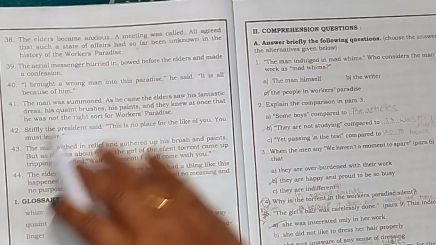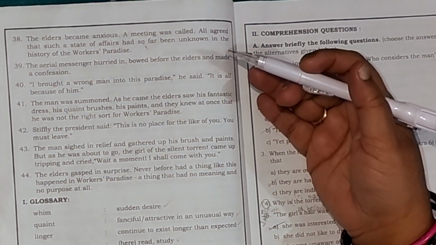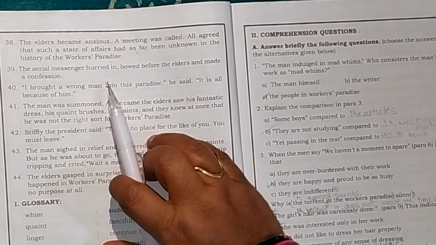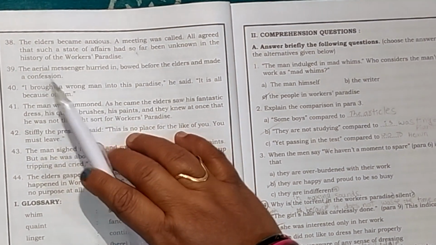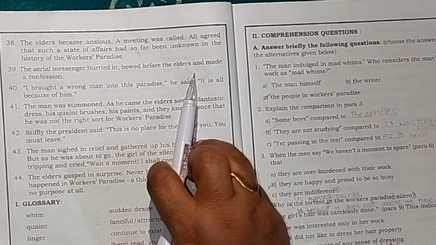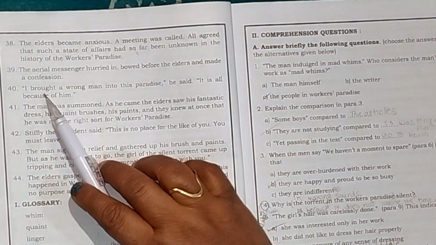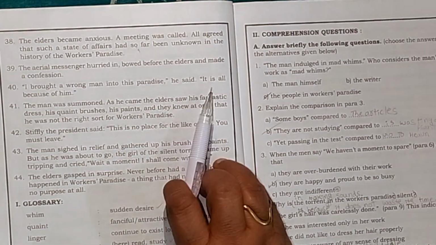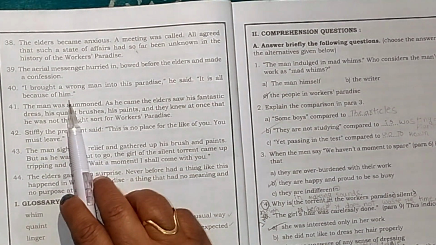So at that time what happens is, the aerial messenger, now all the elders who are there in the paradise, they are saying, and the aerial messenger is also coming and saying to the elder: the aerial messenger hurried in, bowed before the elder and made a confession. I brought a wrong man into this paradise. He said it is all because of him.